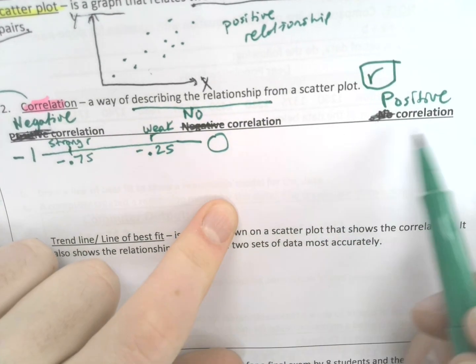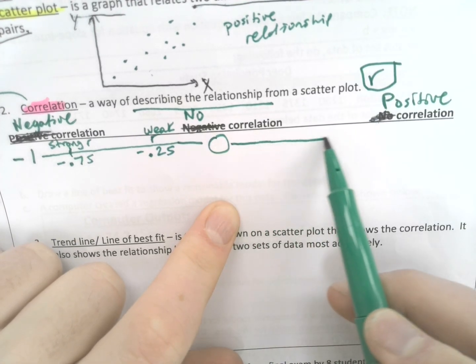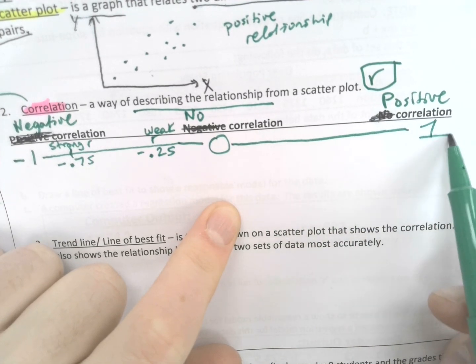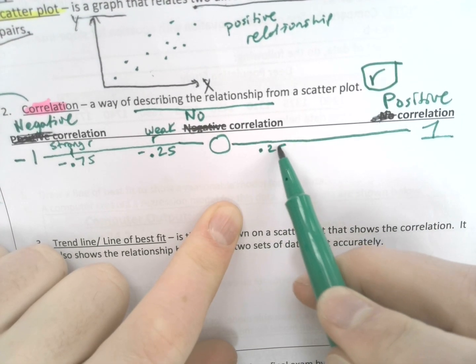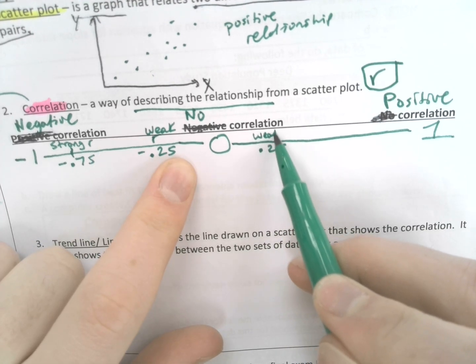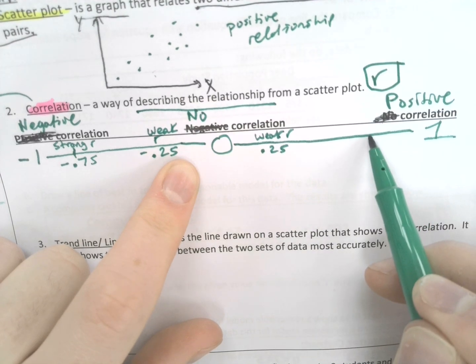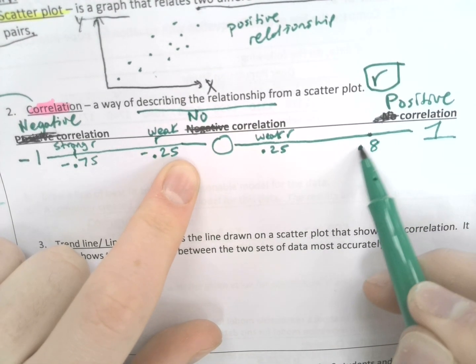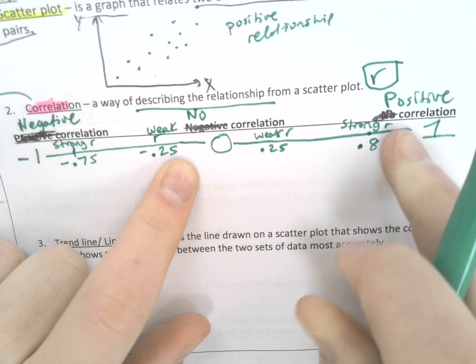You guys think it's going to be the same going this way? Heck yeah. As you go this way towards positive 1, of course, 0.25, a correlation of R like that would be a weak positive correlation. And then once you get over here to, maybe 0.8, that would be a strong correlation, strong positive correlation, a strong R.